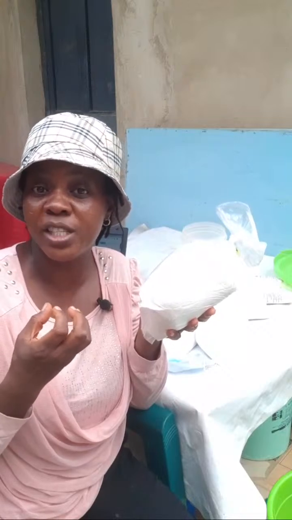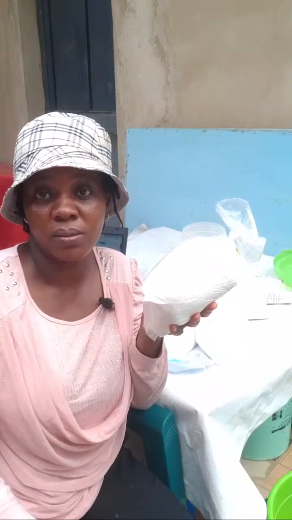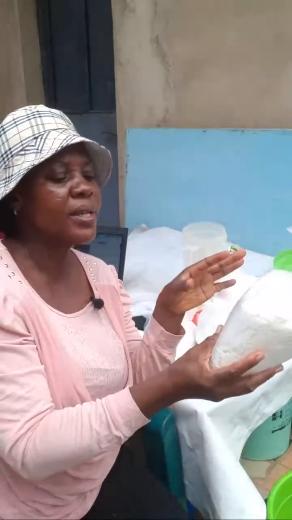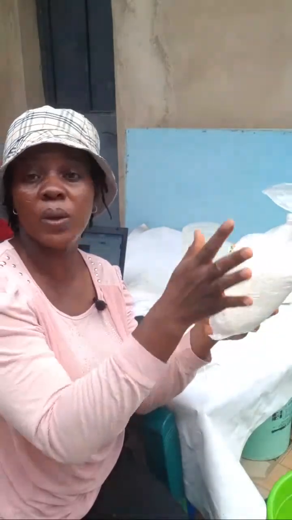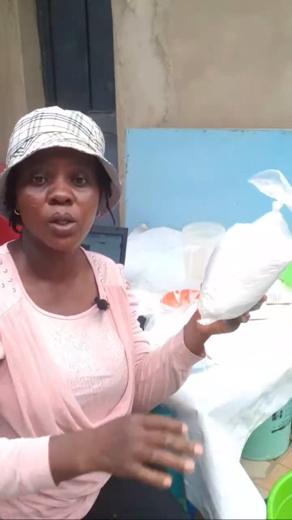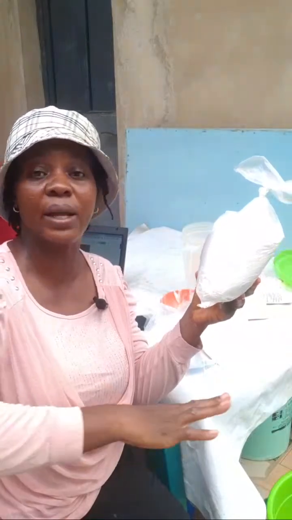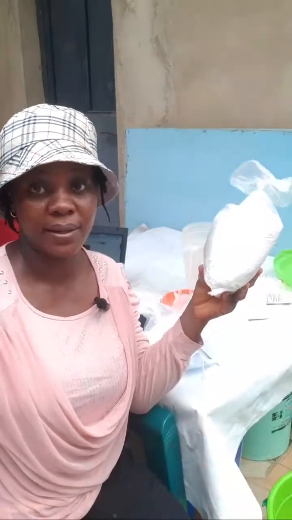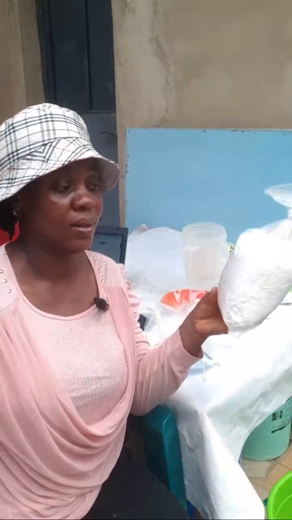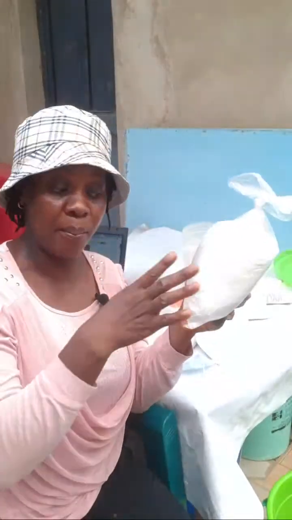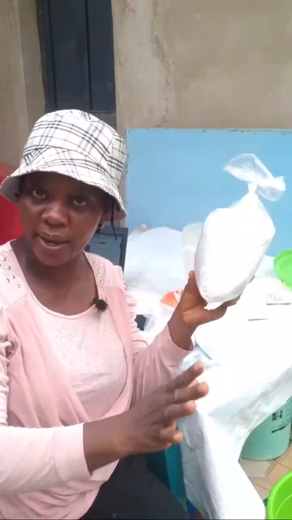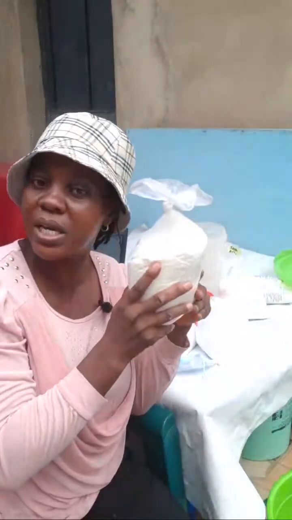Inhalation can lead to respiratory issues or even, God forbid, death when you inhale it, as in you put your nose to it. So it is always very good to put it somewhere safe. And when you are producing, you have to produce in an open environment. You can see I'm at the backyard of my house. When I'm producing, the breeze will carry all those pungent smells away. So that's why you don't produce it indoors.